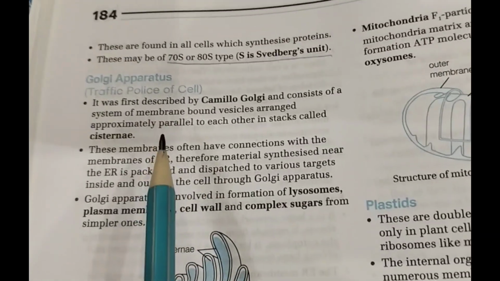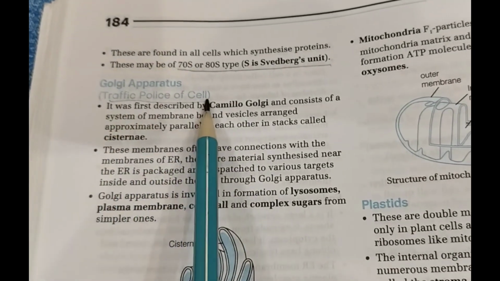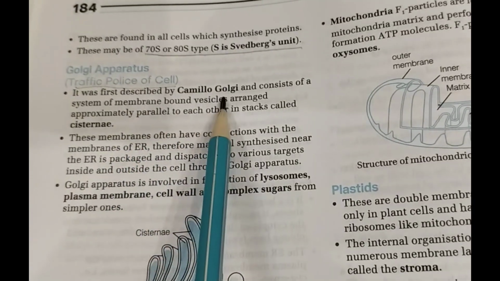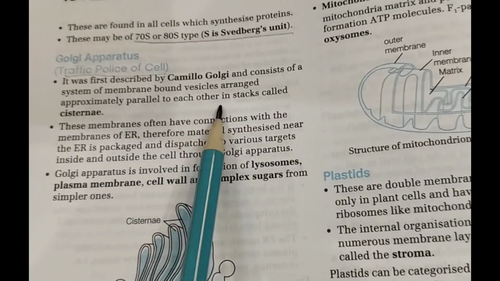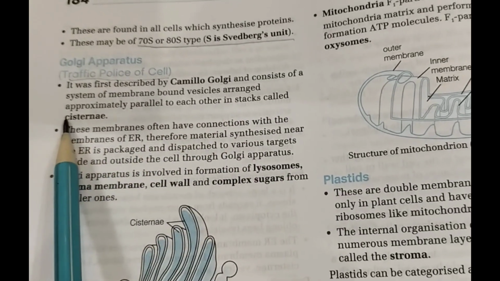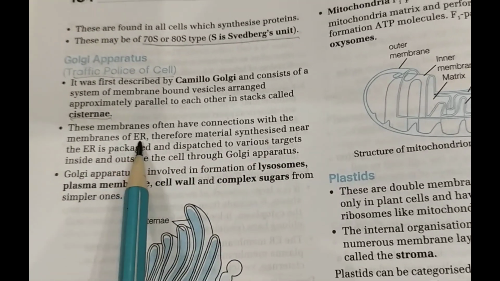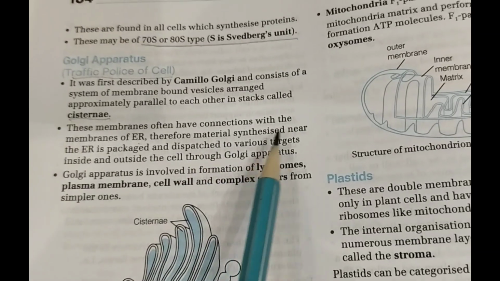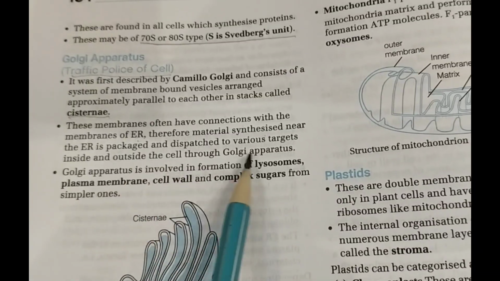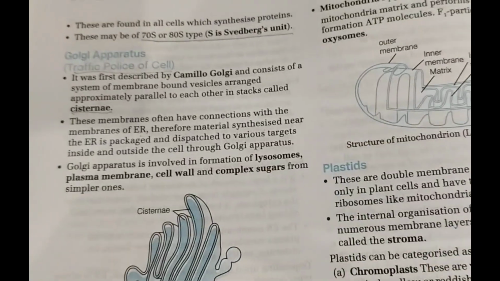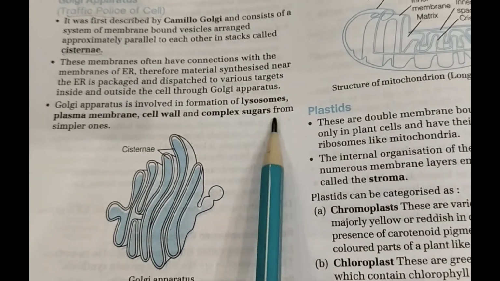Next is the Golgi apparatus. It's the traffic police of cells. इसको और क्या कहते हैं? Traffic police of cells. It was first discovered by Camillo Golgi and consists of a system of membrane-bound vessels arranged approximately parallel to each other in stacks called cisternae. ठीक है? These membranes often have connections with the membranes of ER. Therefore, material synthesized near the ER is packaged and dispatched to various targets inside and outside the cell through the Golgi apparatus. Golgi apparatus is involved in the formation of lysosomes, plasma membrane, cell wall and complex sugars from simpler ones.